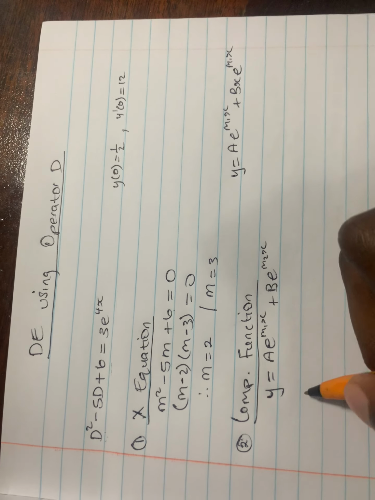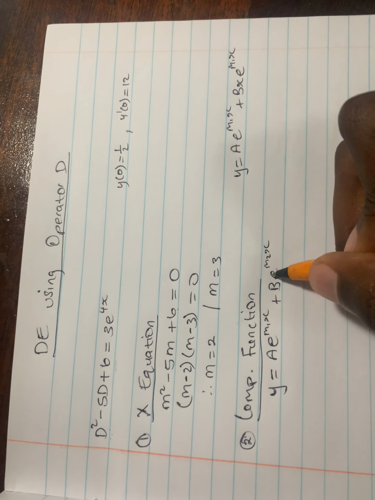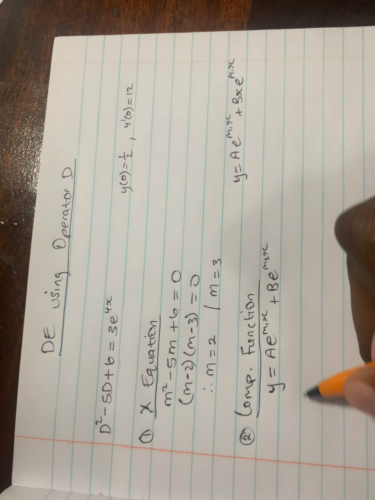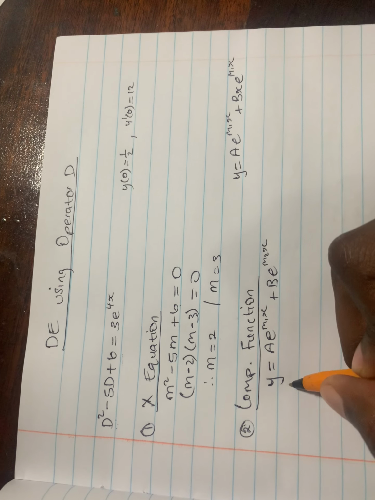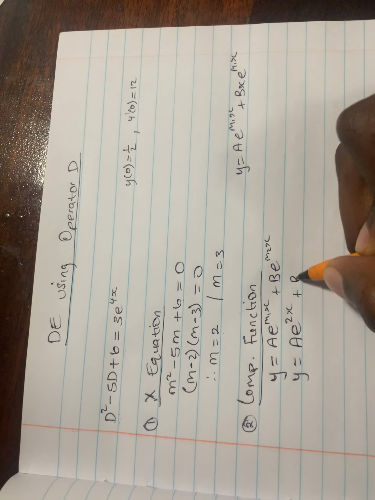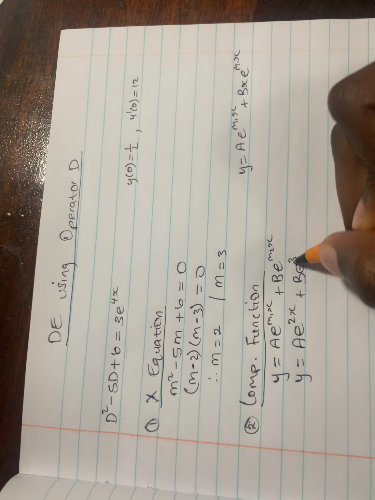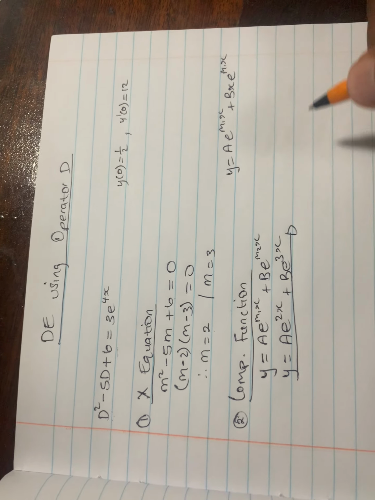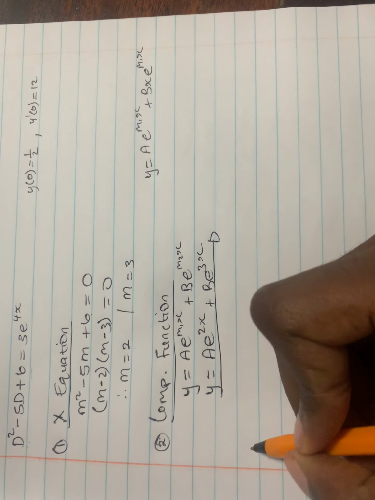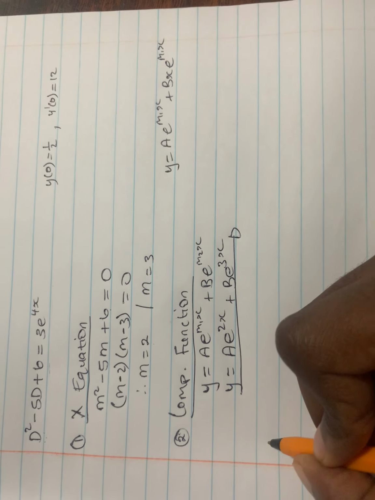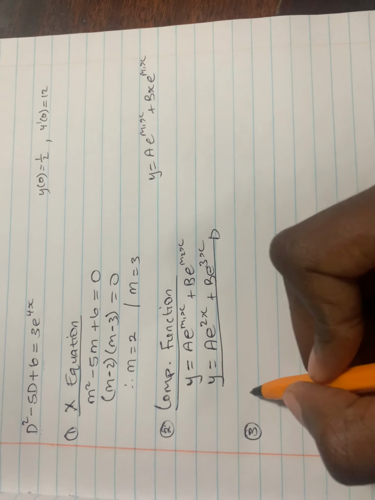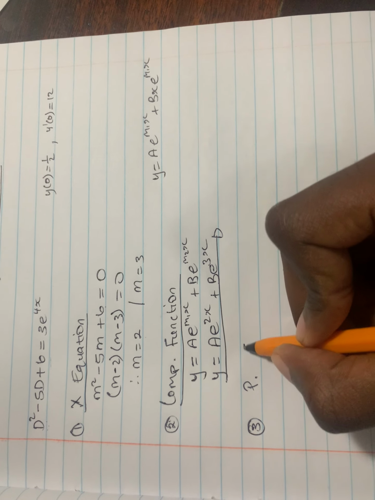Okay, so we have m1 which is 2 and m2 which is 3, so we just need to substitute, and therefore we have our complementary equation. Therefore we have y equal to A e to the power of 2x plus B e to the power of 3x. Okay, and therefore this is our complementary equation. It's nothing that is hard, you just need to know how to do a DE using the operator D. Okay, and then we need to find the particular function.